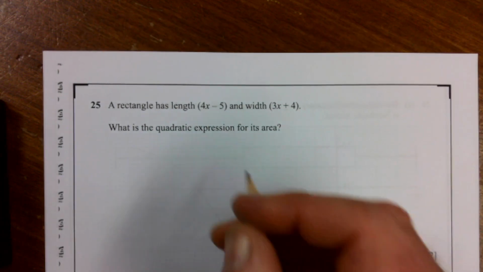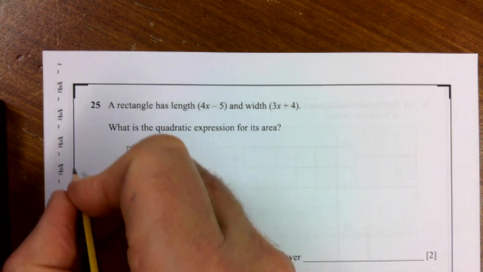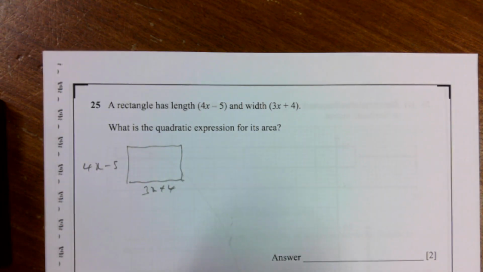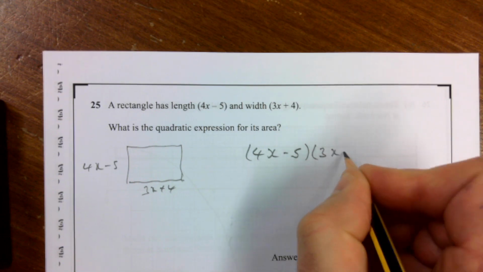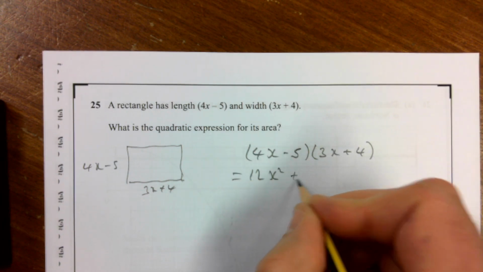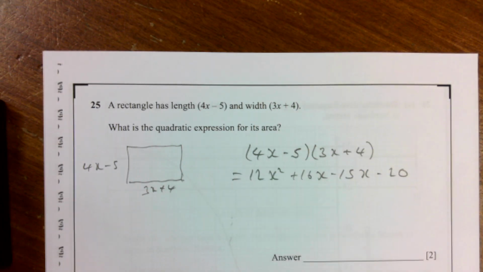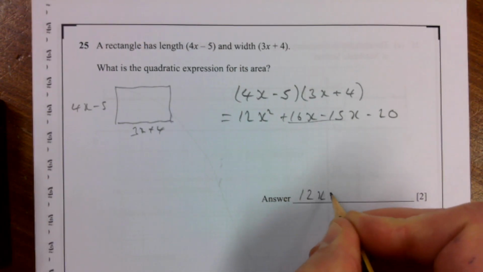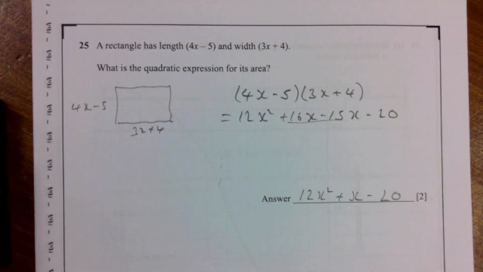Question 25, a rectangle has this length and this width. What's a quadratic expression for its area? Well, here's my rectangle again. 4x minus 5 and 3x plus 4. So I'm just going to multiply those. I use a thing called FOIL, which is familiar to some of you. Two first terms, 12x squared, the two outer terms, plus 16x, the two inner terms, minus 15x, the two last terms, minus 20. Joining together my like terms, I get 12x squared plus x minus 20.